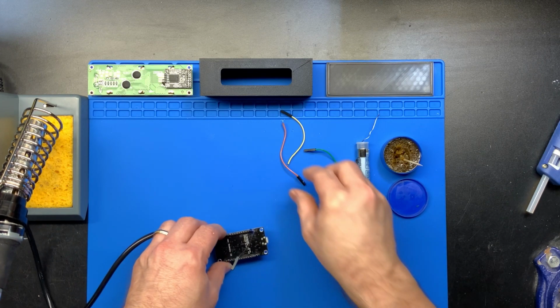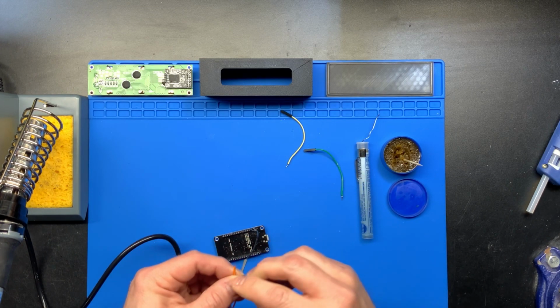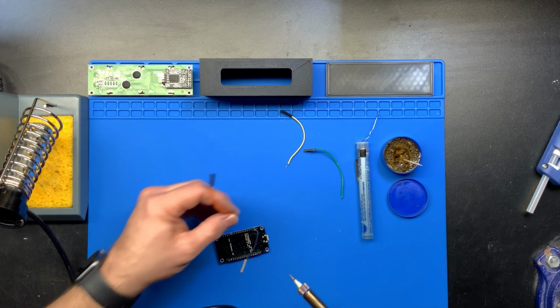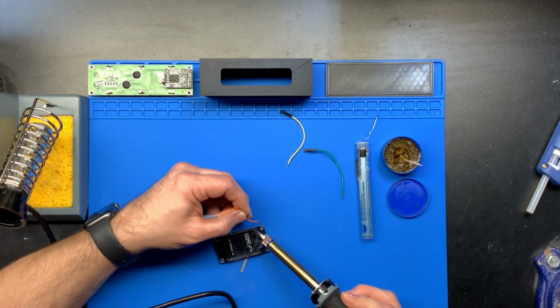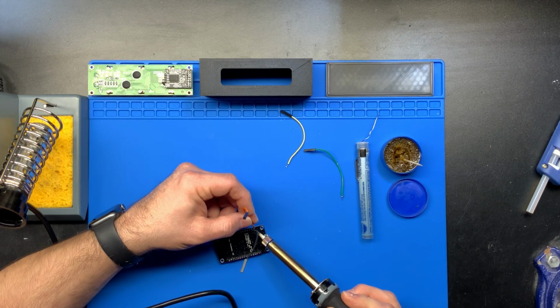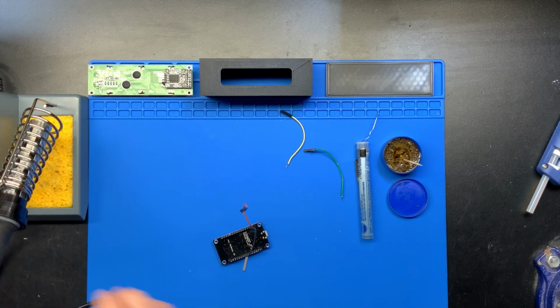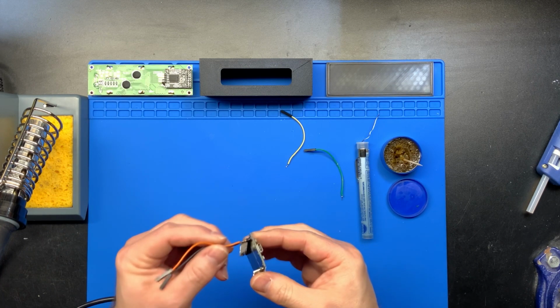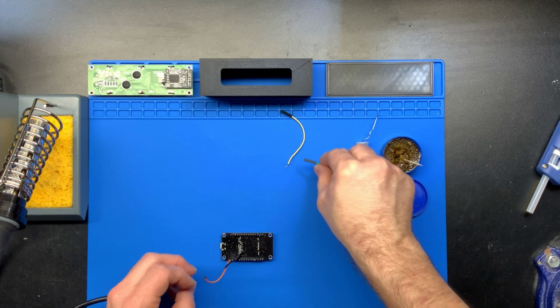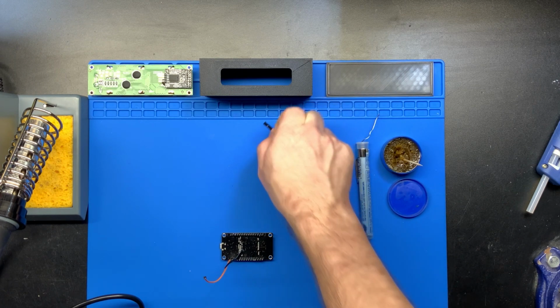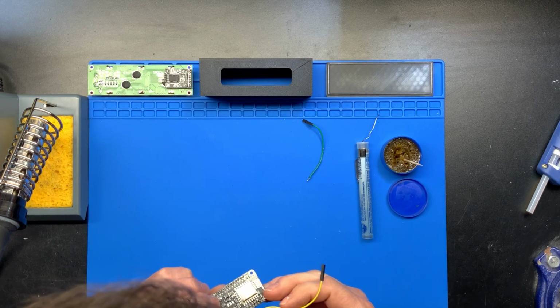Perfect. I'm going to use this orange cable for the VN. That's nice and good. The next for the D1, I'm going to use this yellow cable. D1, there we go.